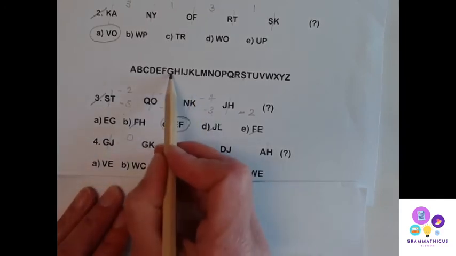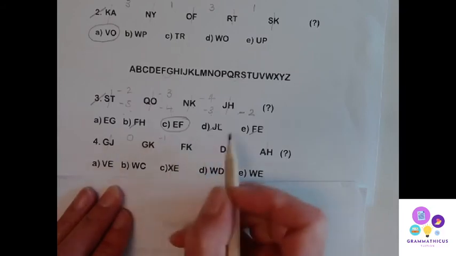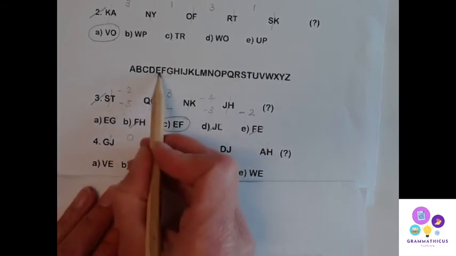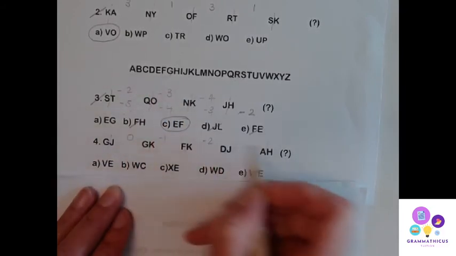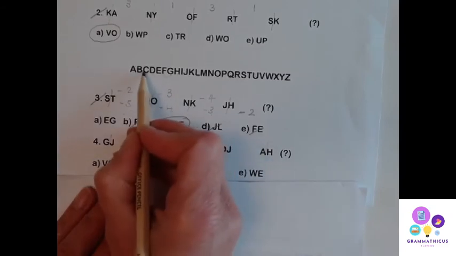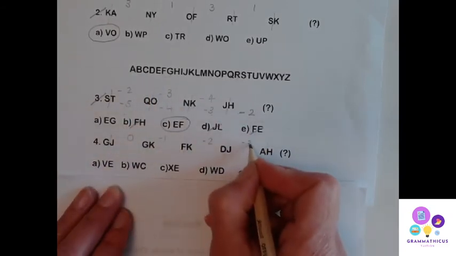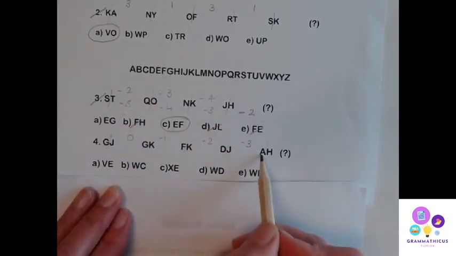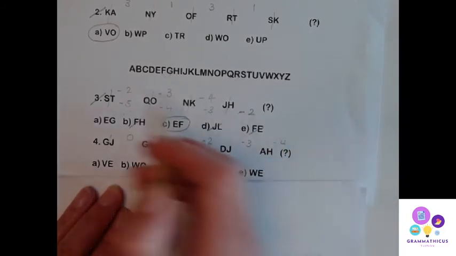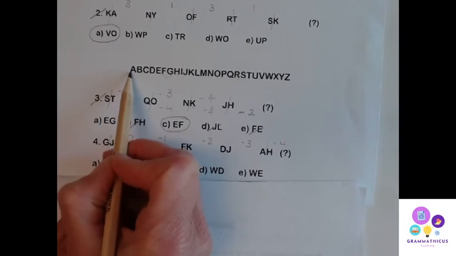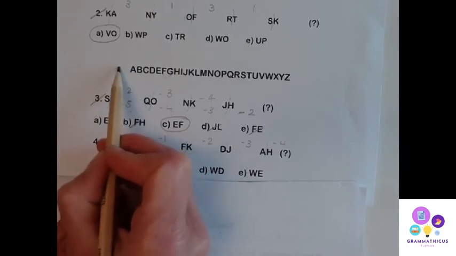We find G. To get to F, we're minus 1. F to D is minus 1, 2. D to A is minus 1, 2, 3. So we're at minus 3. So once we get to A, we're going to then be minusing 4. Now, you might be thinking, okay, what do I do? I'm here. How do I take away 4? I've got a blank bit here.